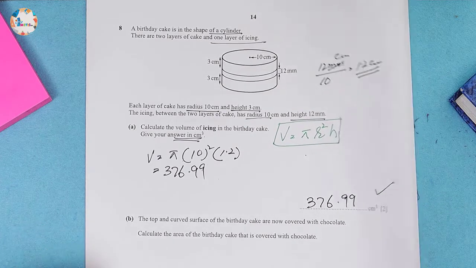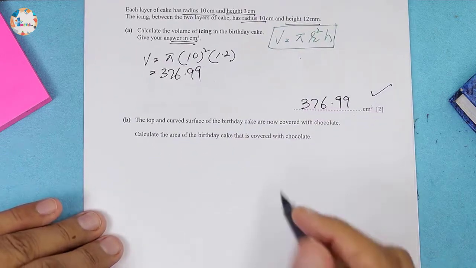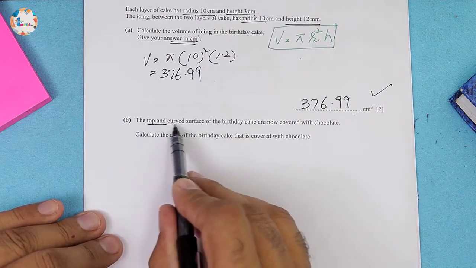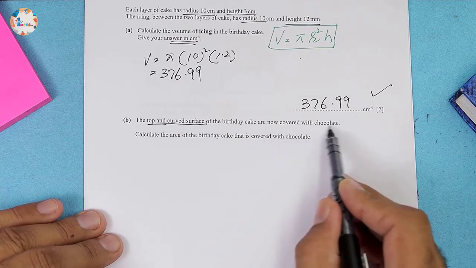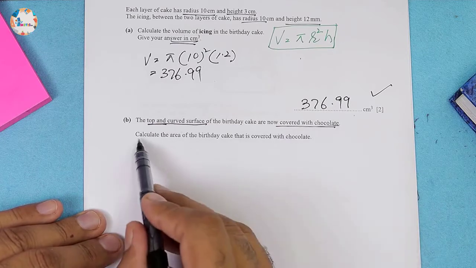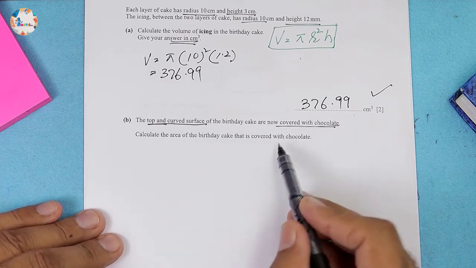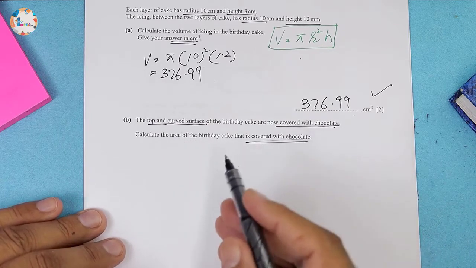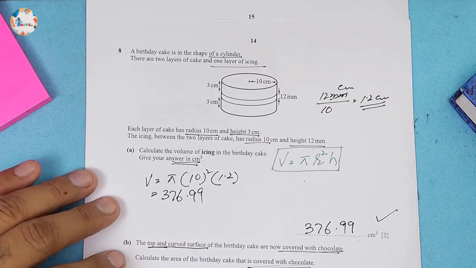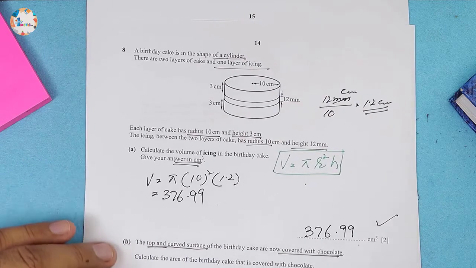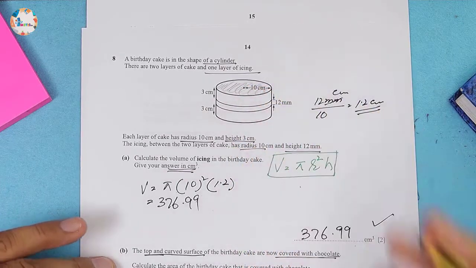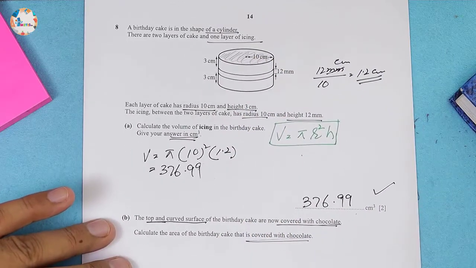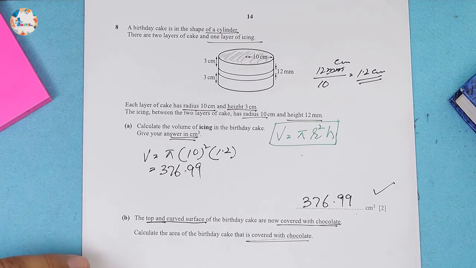Now, the top and curved surface of the birthday cake is covered with chocolate. Calculate the area of the birthday cake that is covered with the chocolate. So we have to calculate the area. That will be the top area, which is in the form of a circle.